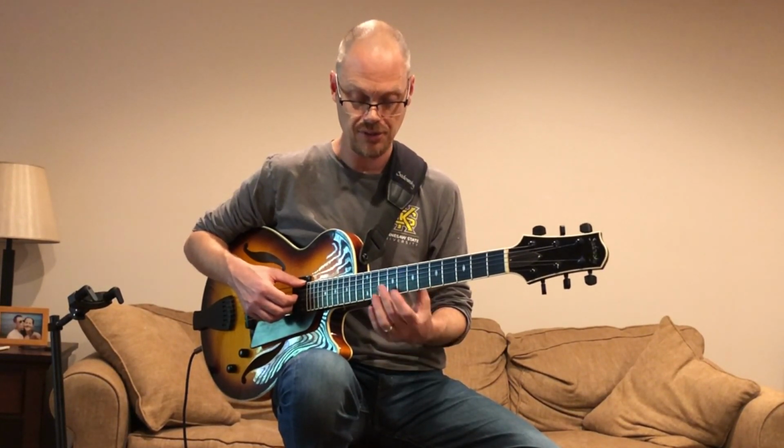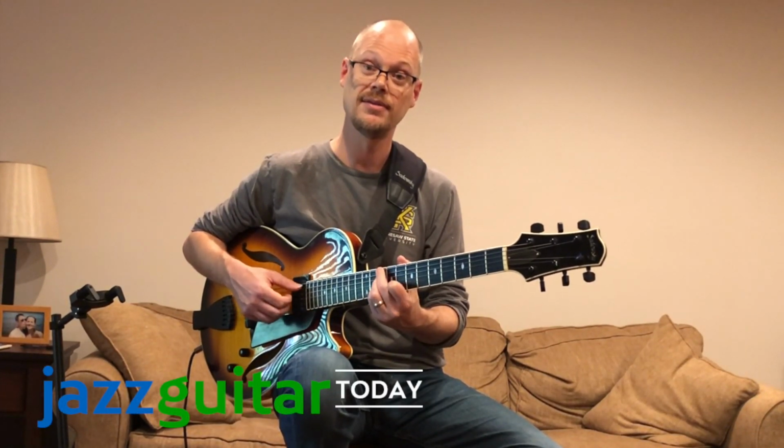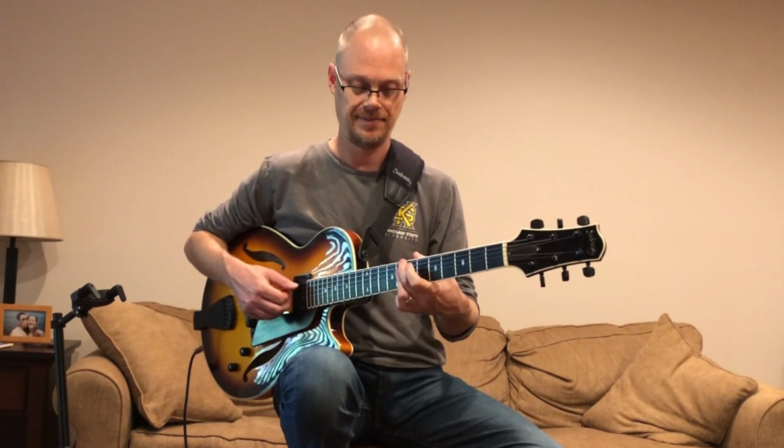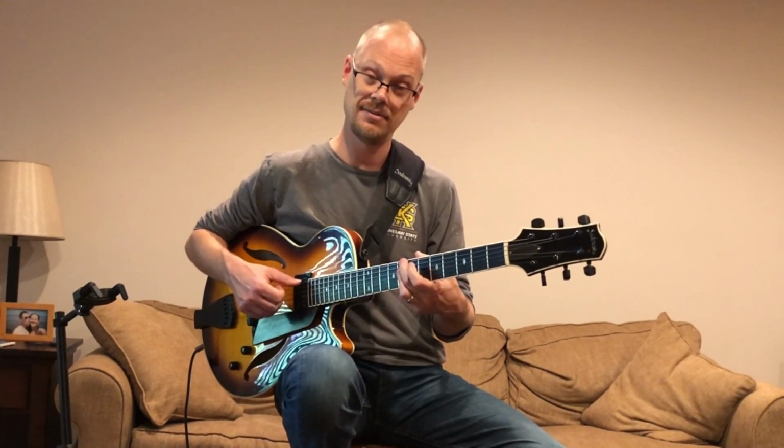Another thing we could do is keep the A flat on top. So now I have a G7 flat 9. I can also combine these. Sharp 9, flat 9, minor 7. So now I have this melody on top.